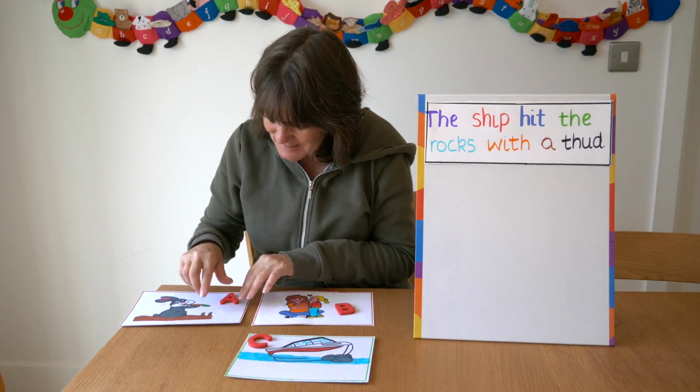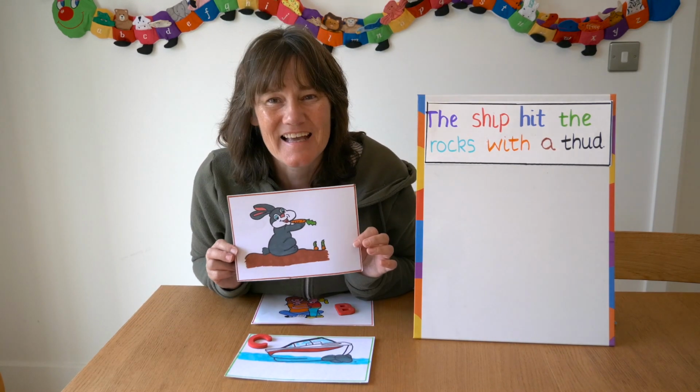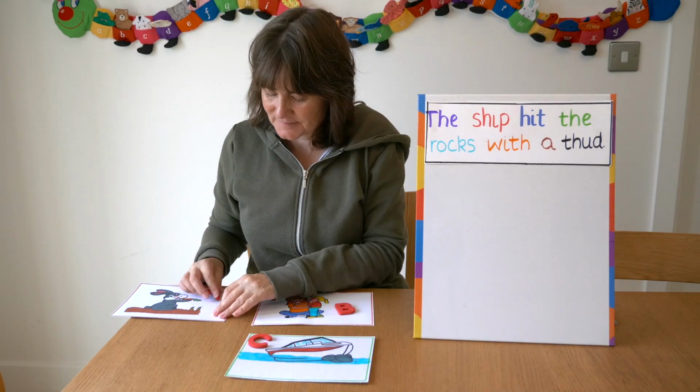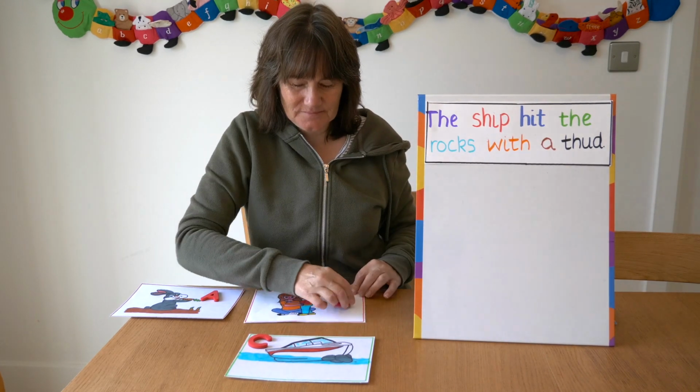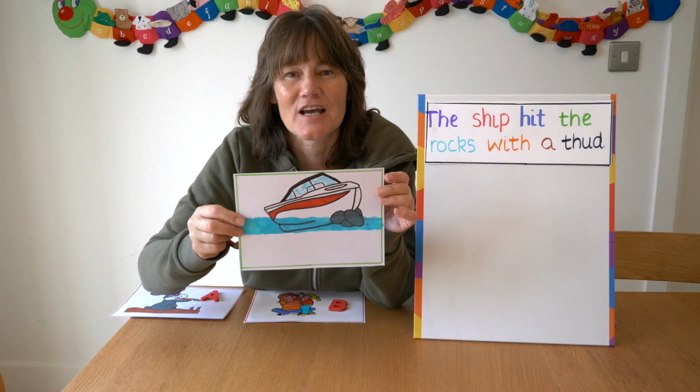Right, so have you decided? Does it go with picture A, picture B, or picture C?